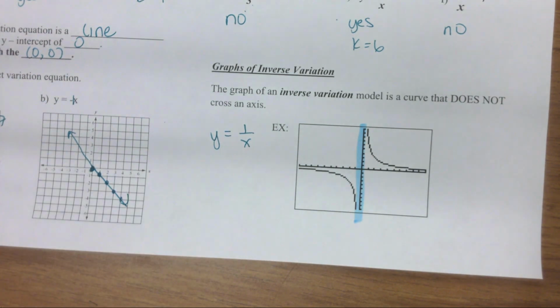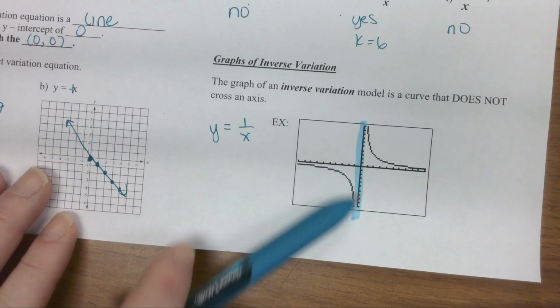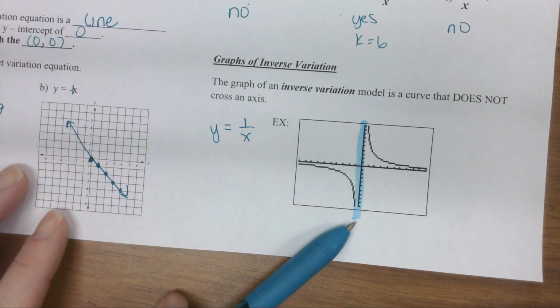Why do you think the graph doesn't exist at 0? Think about what your math teacher might have taught you before about division. Let's see here. Abby, what has your math teacher told you about dividing by 0? Can you do it? You can't divide by 0, right? So it's undefined. So we call this an asymptote. I'll deal with that a little bit more later tomorrow.